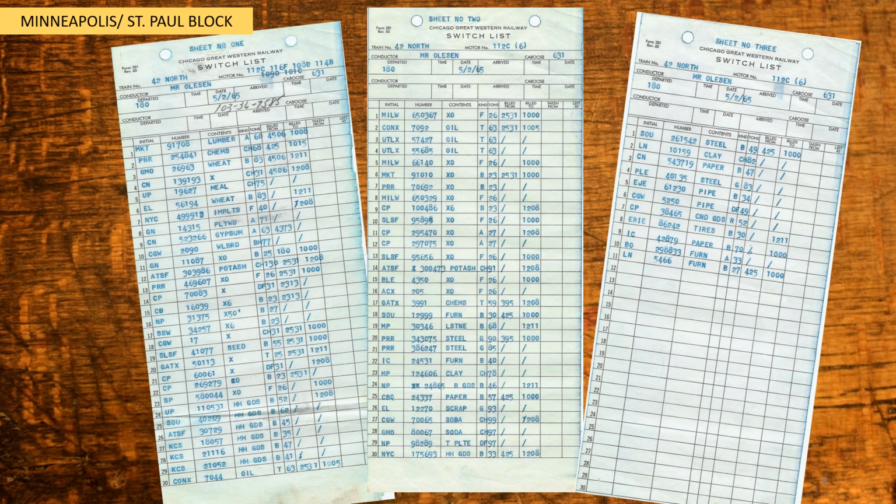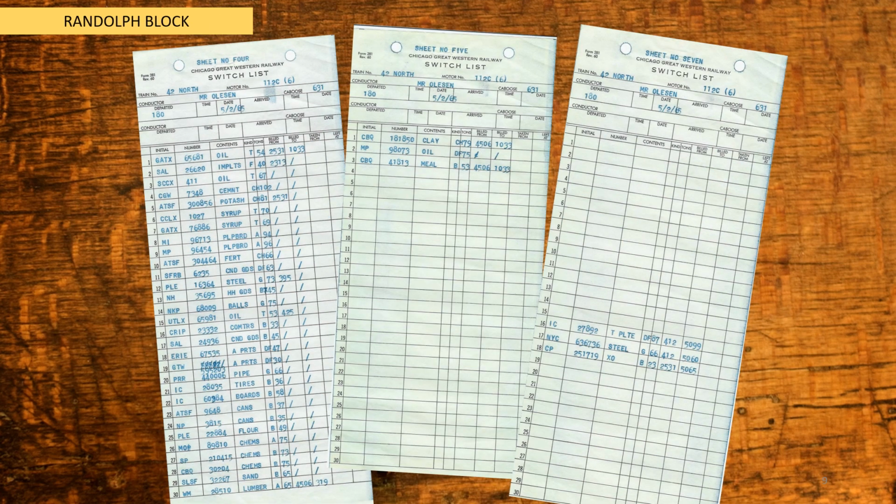So here's a typical Minneapolis and St. Paul block of train 42, which was the main line train that ran from Owatonna to St. Paul that would have fed the branch line there at McIntyre, and also the area up by Hayfield, which I model. And then the Randolph block would be next, coming up from the caboose. You'd have the Minneapolis-St. Paul block, and then you have the Randolph block.